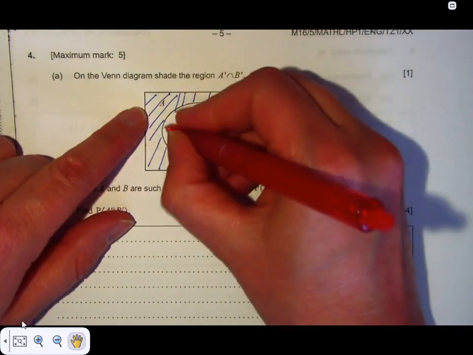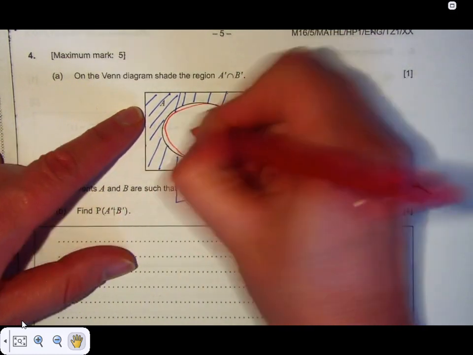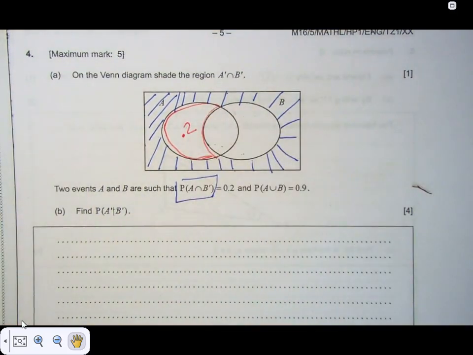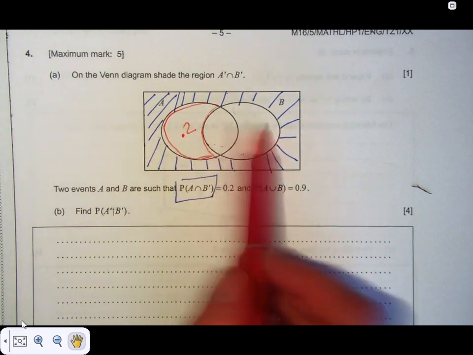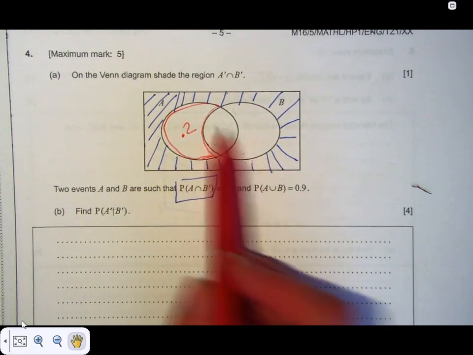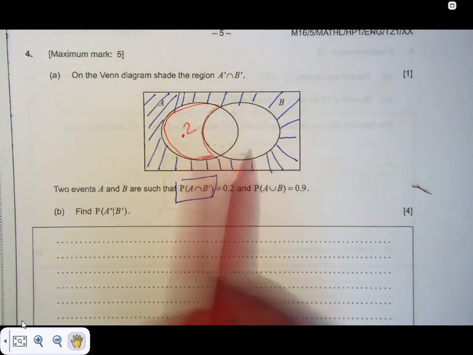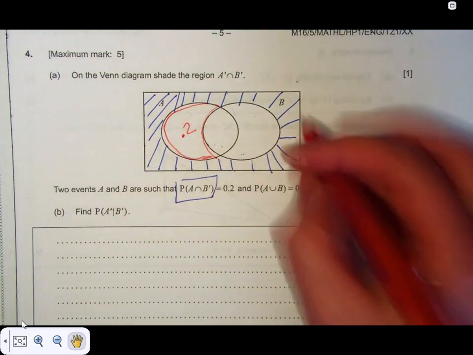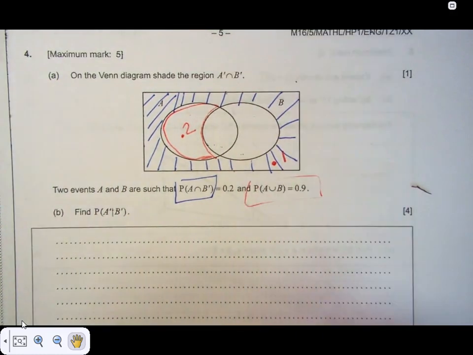So I'm just going to kind of do this. Okay, this part in here is 0.2. That's the part that's in A and not in B. Okay, so you got that part. All right. And then it says A union B is 0.9. So that means all of this together is 0.9. So I didn't really put anything right there. What I did was put what was on the outside. So if all of A and B is 0.9, what would I put out here? Yeah. So that's what I did. Okay, so that was how I conveyed this information on my Venn diagram.